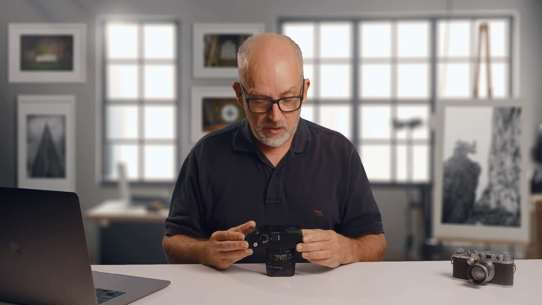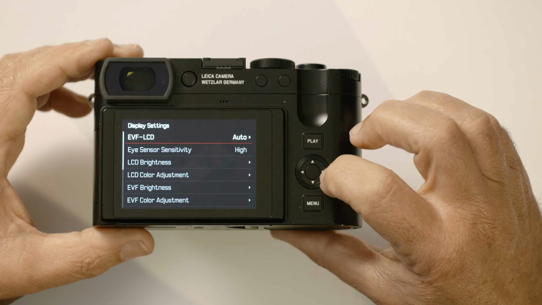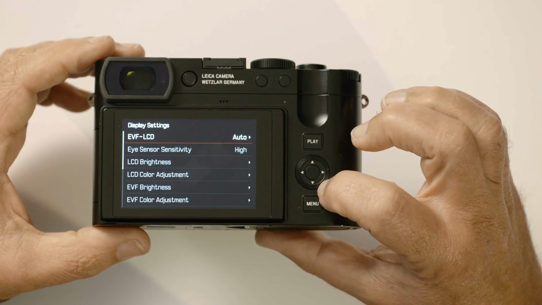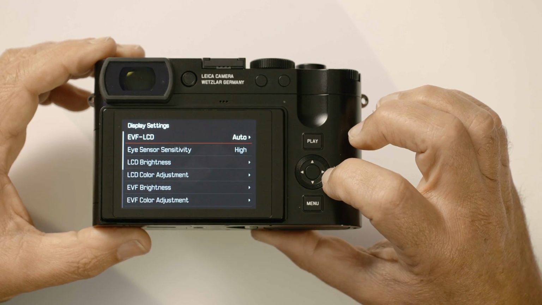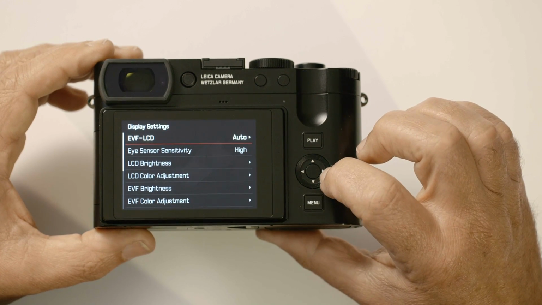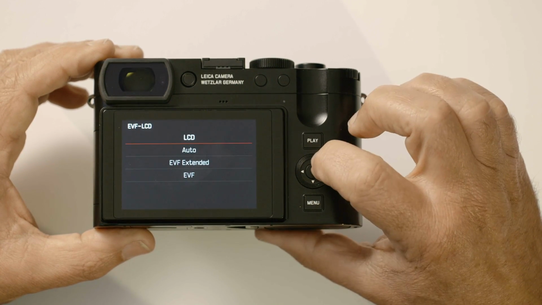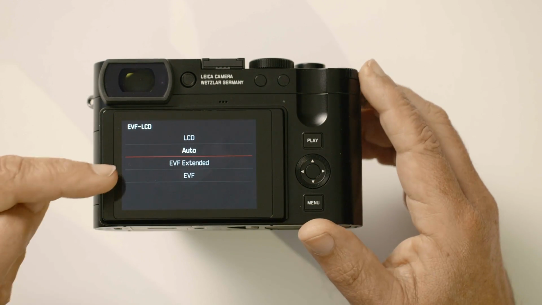Another question I had was about display settings. So this is on page 5. If I go into this, you have some interesting settings here. Most of them I leave alone on default, but that top one, EVF LCD Auto, there is an option there which you might choose to change if you're wanting to eke out the battery life. You can have it on LCD only. You can have it on automatic, which means it will change from the LCD to the viewfinder depending on whether the camera's down or up to your eye.